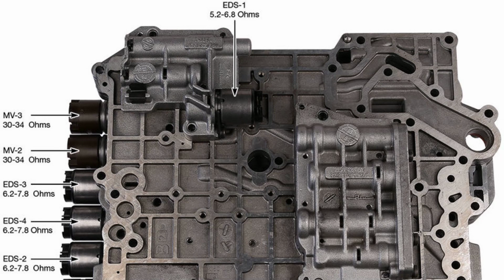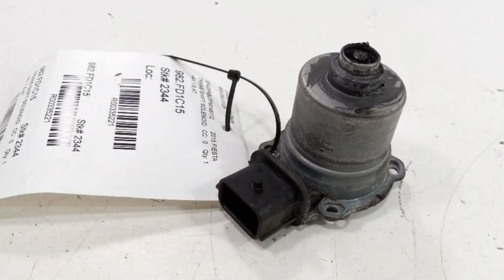Here are some additional comments to consider regarding the P0999 code. The P0999 code is a generic code, which means that it can be set by any vehicle manufacturer. The specific diagnostic steps and repair procedures for the P0999 code will vary depending on the vehicle. It is important to have the code diagnosed and repaired by a qualified mechanic to avoid further damage to the transmission.